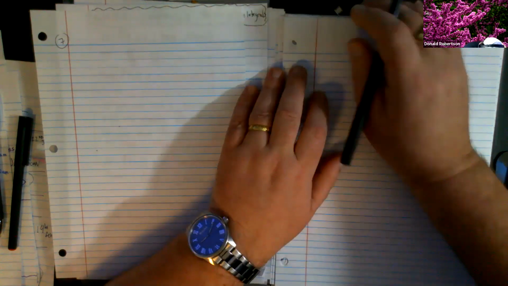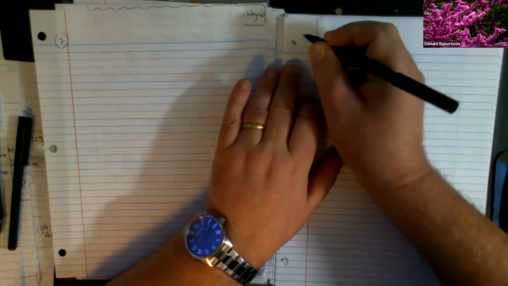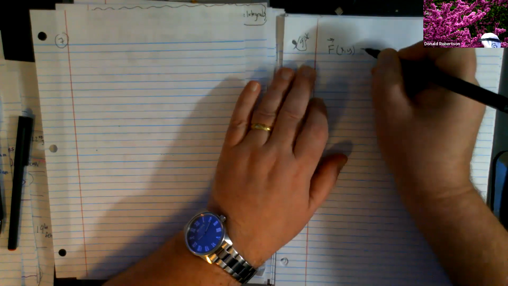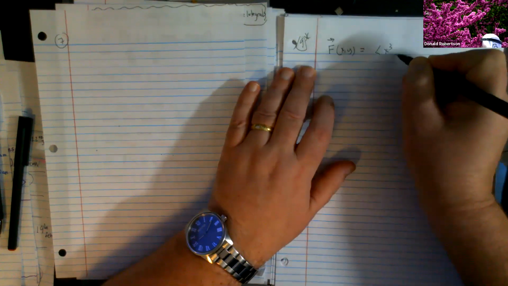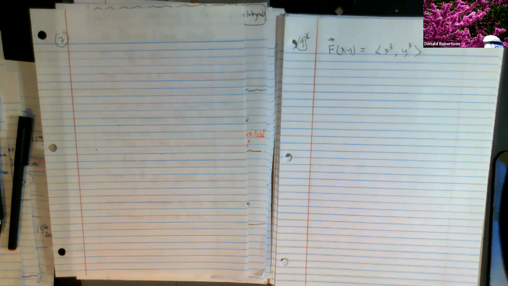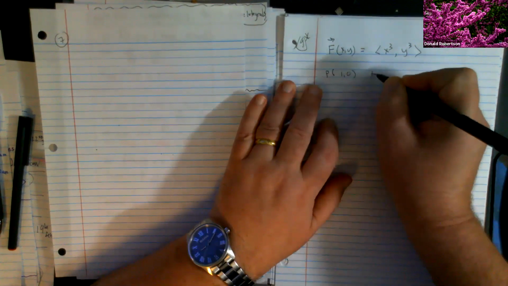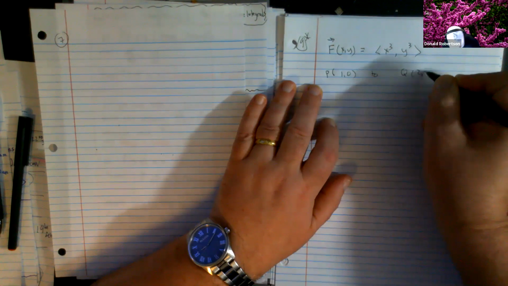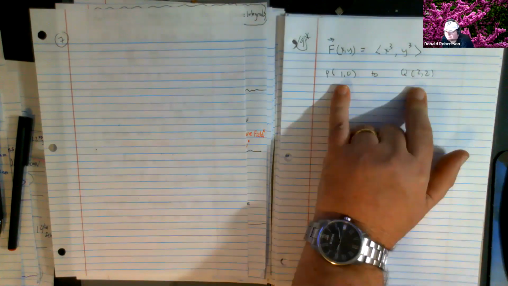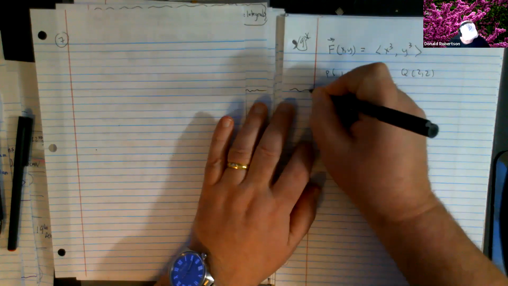Okay, so let's have a vector field. Oh, this is question 9. Let's have a vector field, and it's x cubed, y cubed. And we want to know the work done in moving it from a point with the coordinates 1, 0 to the point with coordinates 2, 2. So actually in this question here, aren't we told the start and finish? We don't even need to evaluate it. Well, that's it. It's pretty cryptic. There's not an awful lot of information.